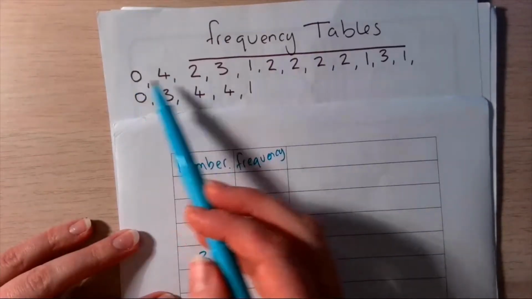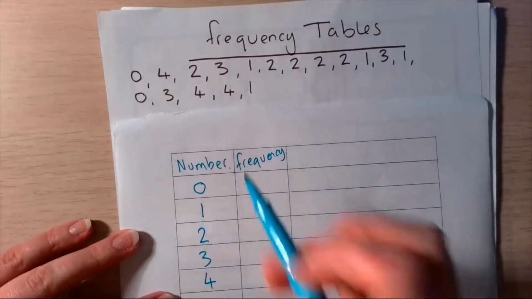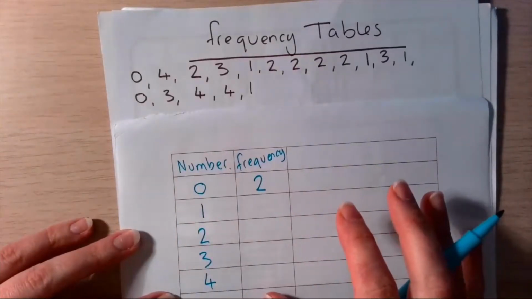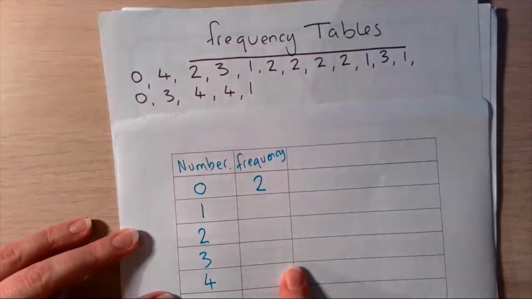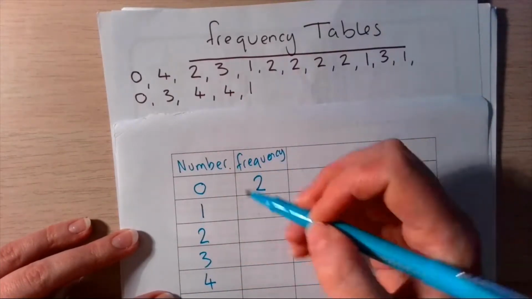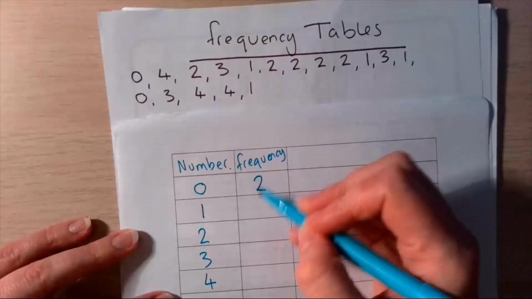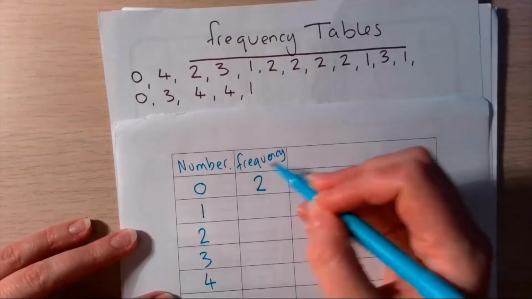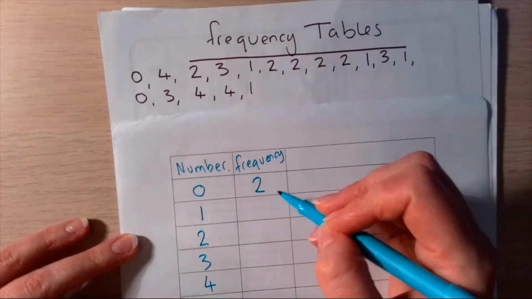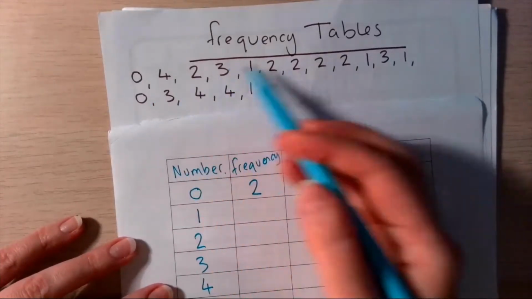So how many times do we see the number 0? 0 is got once, twice. Okay, 2 times. Now if you've got lots and lots of data, that your list is a really long list, it might even be a good idea to put a tally column in here. Because if you've got a lot of them, it might be easy to keep count as you're going, and then have a frequency after that to just add up what numbers you've got in here. But for these smaller lists, it's okay to go through and count.